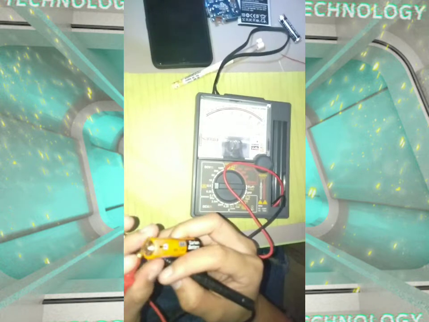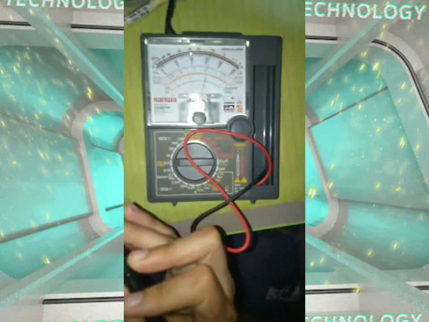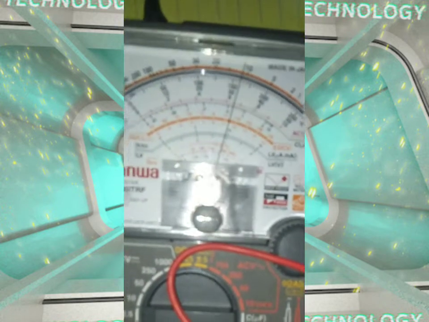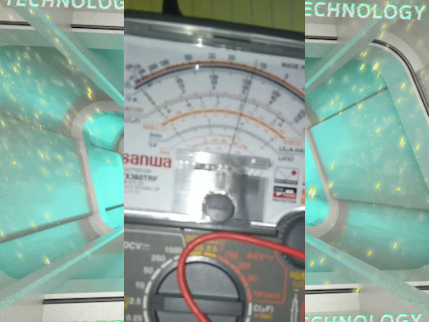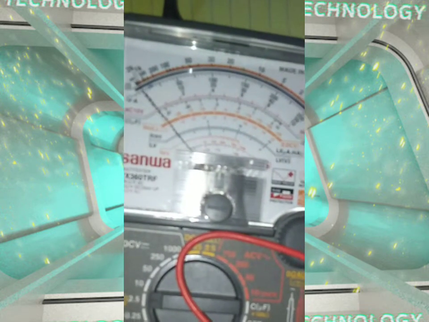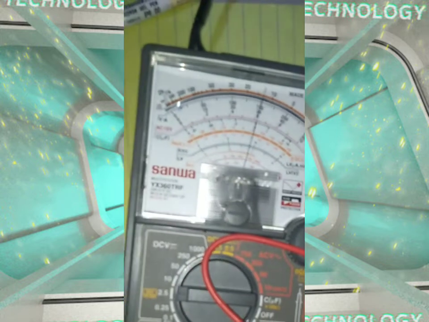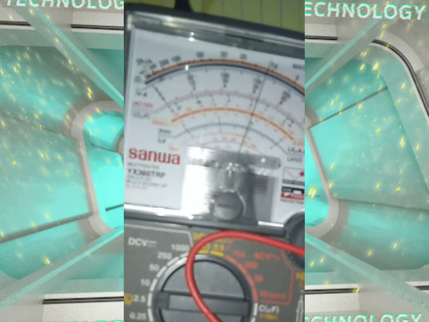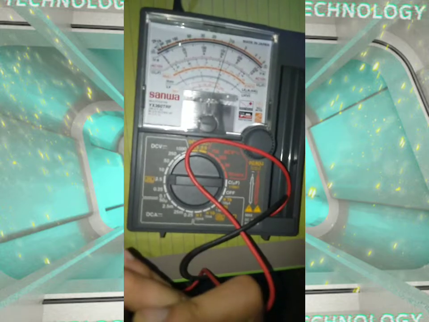Now the reading of this battery is 160. As you can see, the needle pointer is at 160.